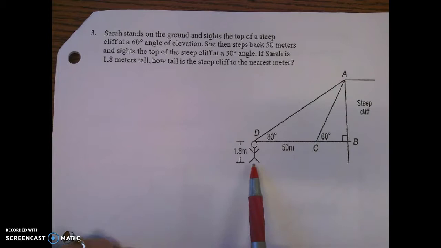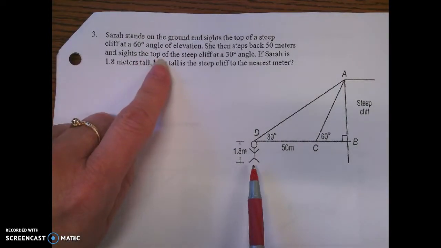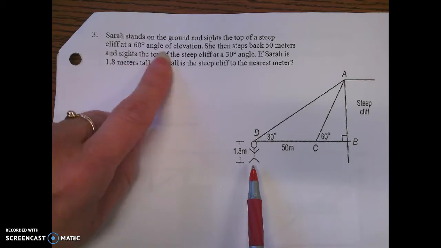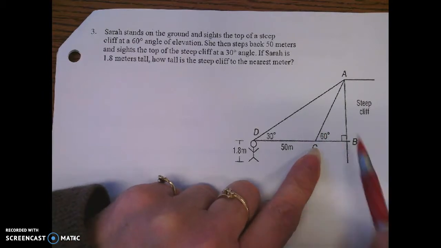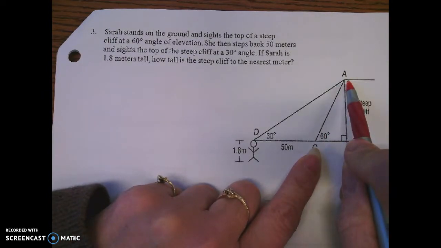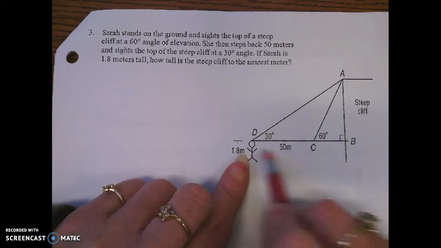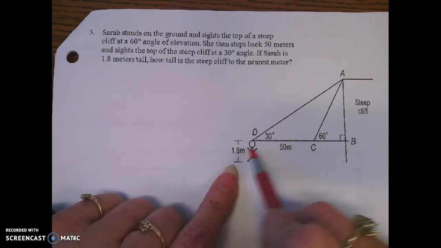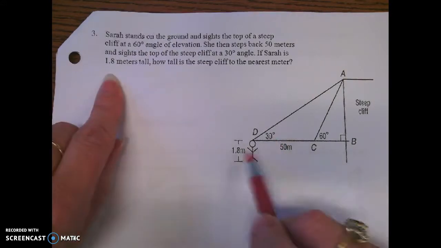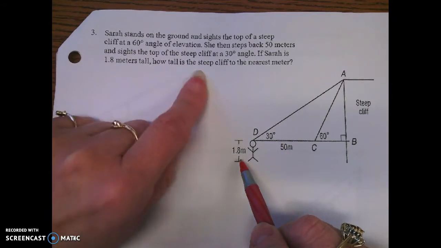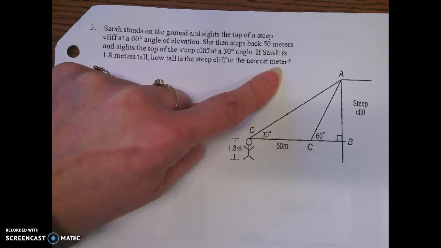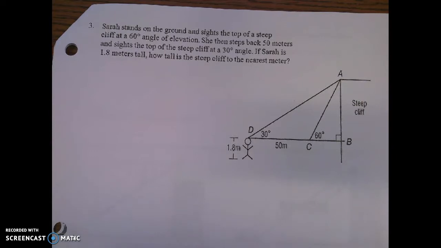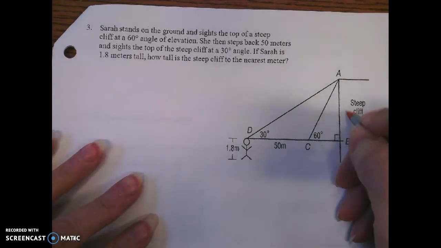Sarah, here's Sarah, stands on the ground and sights the top of a steep cliff at a 60-degree angle of elevation. Actually, Sarah's starting over here. So here's our 60-degree. She's looking up the steep cliff, and she's looking up here. Then she steps back 50 meters and sights the top of the cliff at a 30-degree angle. If Sarah is 1.8 meters tall, how tall is the steep cliff to the nearest meter? So in this problem, we are looking for the height of the cliff. So this is what we're looking for. So I'm going to label that X.